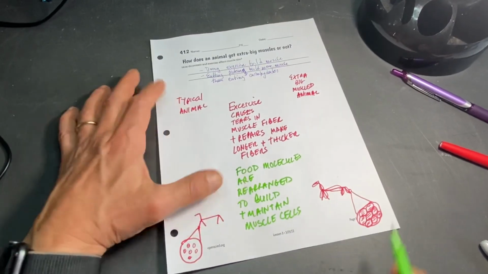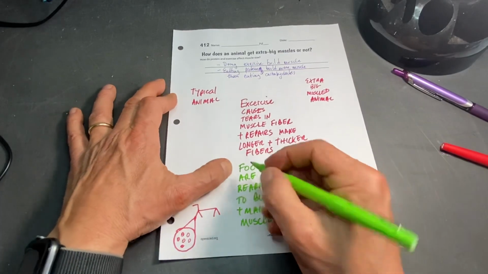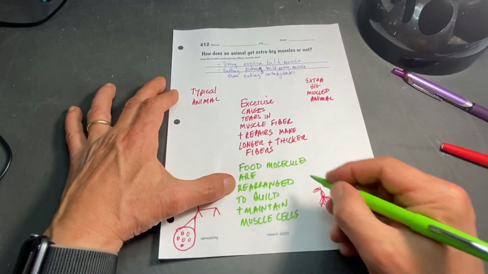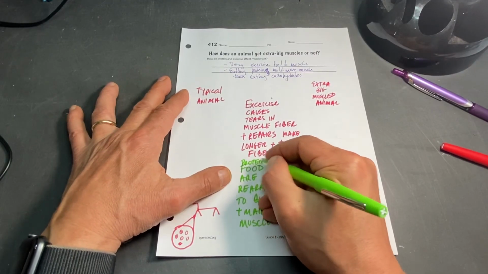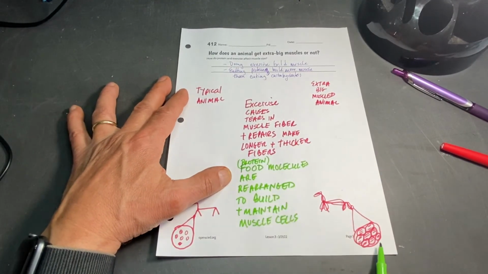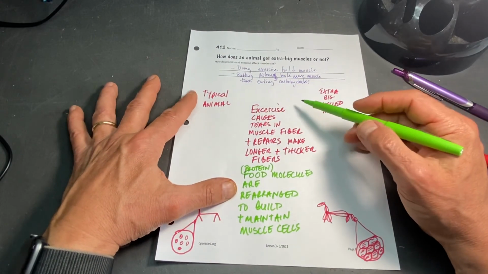Since muscles are made of protein, it's particularly useful to have protein as the food molecule that you eat. If you eat a lot of protein, then you're going to have the materials you need to fix the cells that get broken down by exercise.